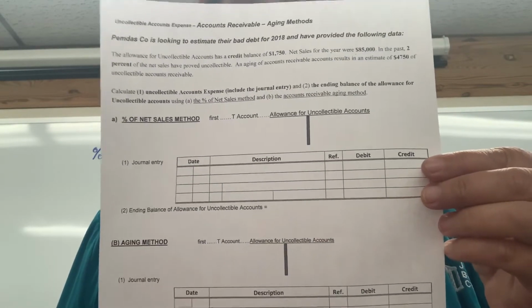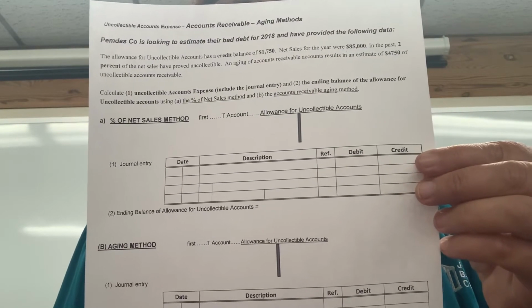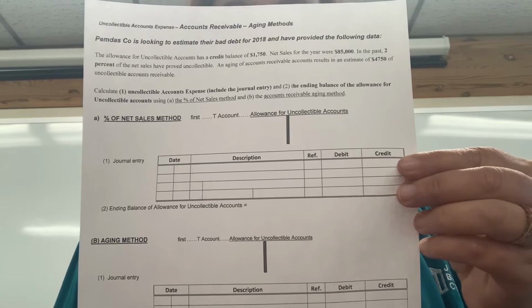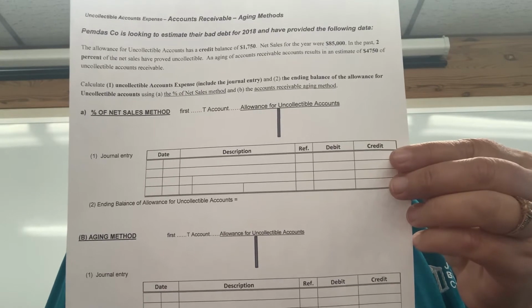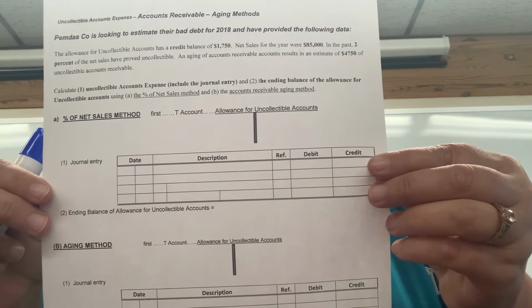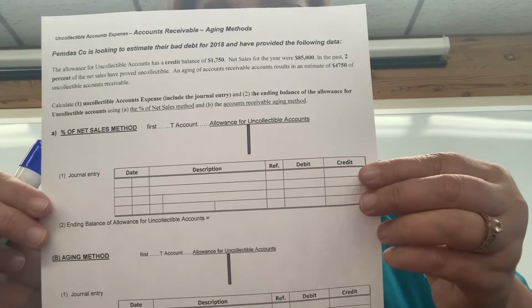Okay, for everybody that was not here on Tuesday, I just want to walk you through one example of bad debt so that you can see it clearly. This is the example I gave them. So let's walk through it on the board very quickly.